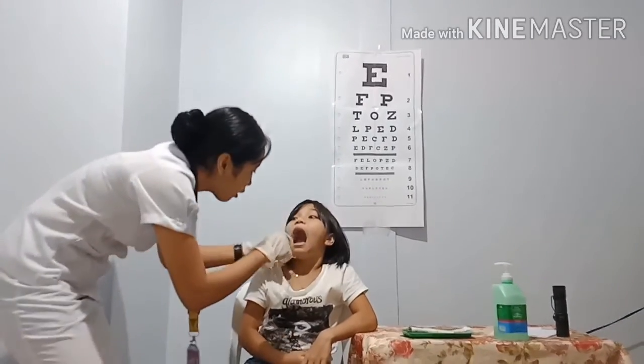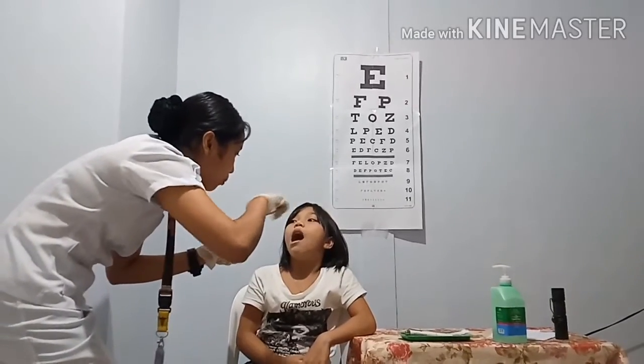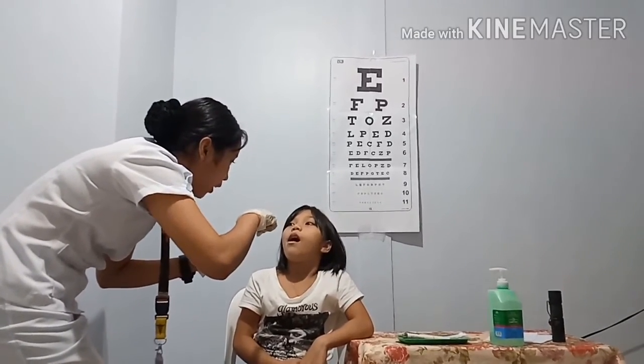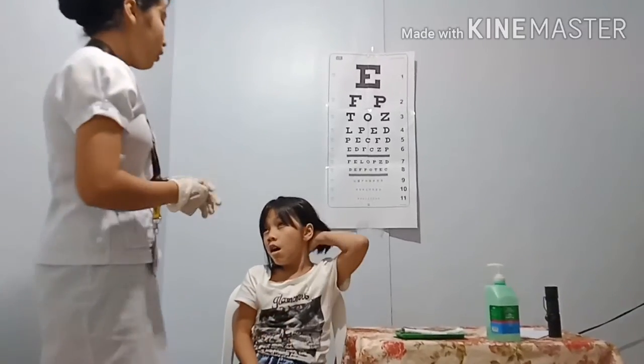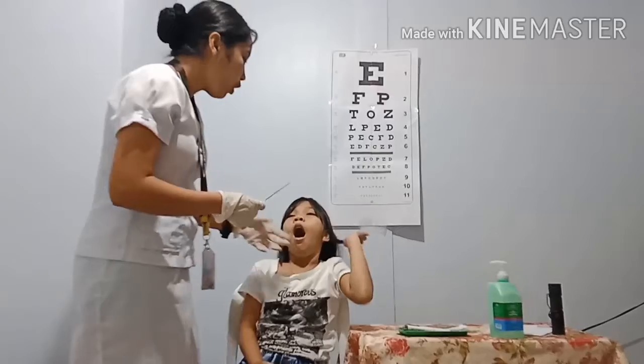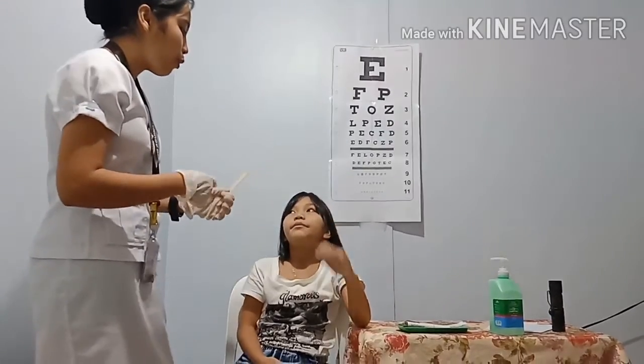Move your tongue to the side, from the right side. Very good. So the tongue is well mobilized, and there is no difficulty in movement. Then next is to palpate the tongue to ensure there is no tenderness or lesions on the tongue.